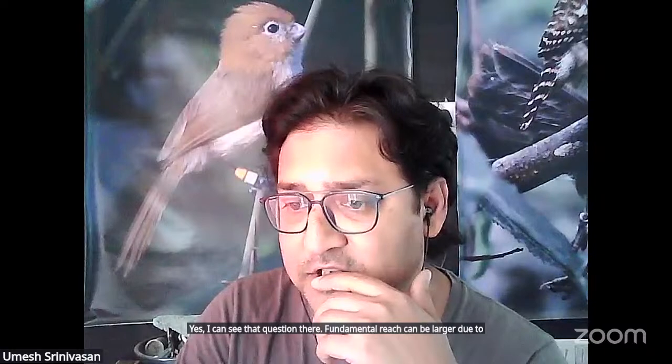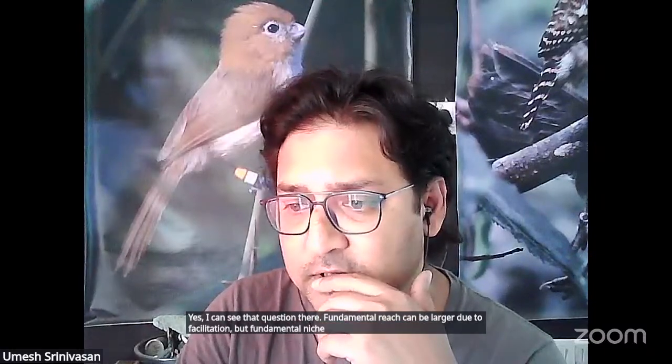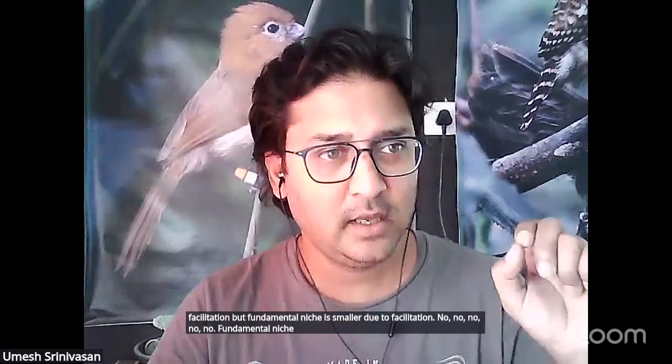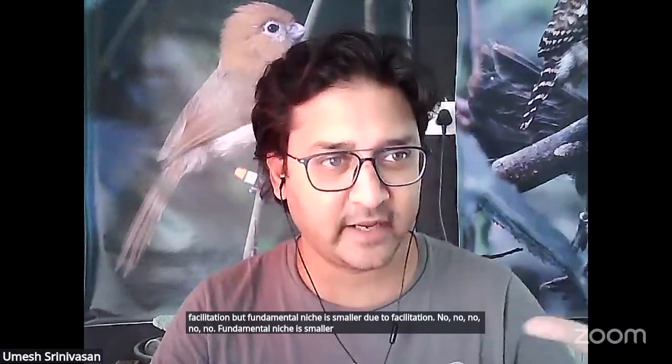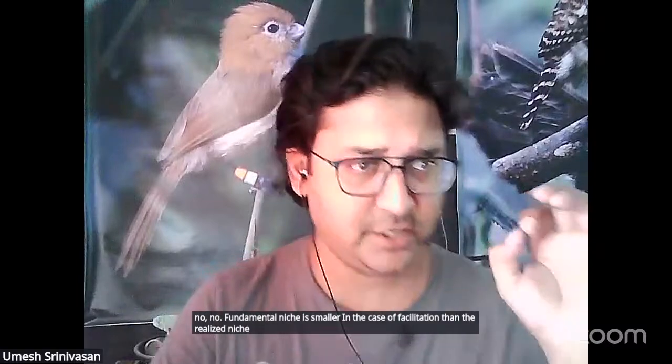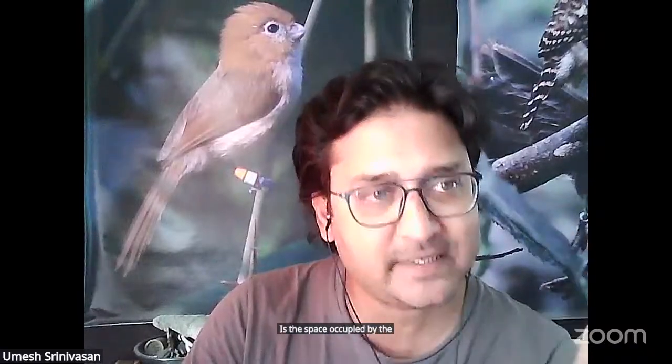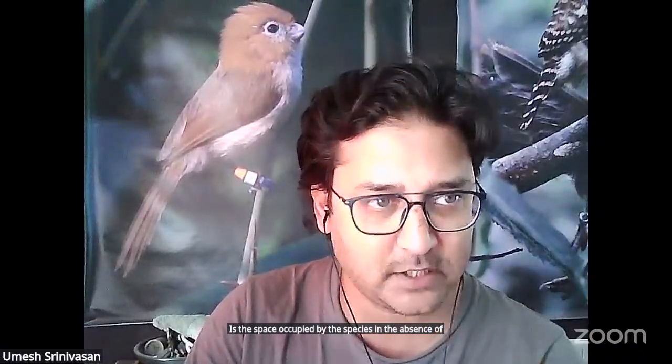The question reads: fundamental niche can be larger due to facilitation, but fundamental niche is smaller due to facilitation. No. The fundamental niche is smaller in the case of facilitation than the realized niche. The fundamental niche is the space occupied by the species in the absence of any interactions with other species.